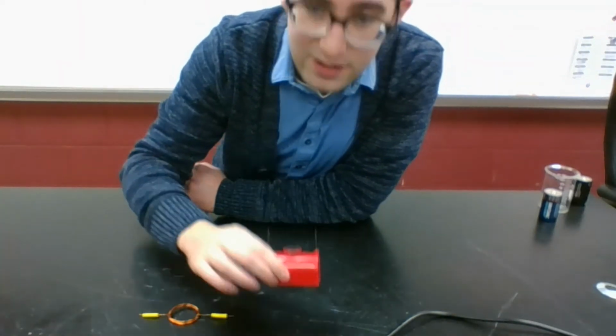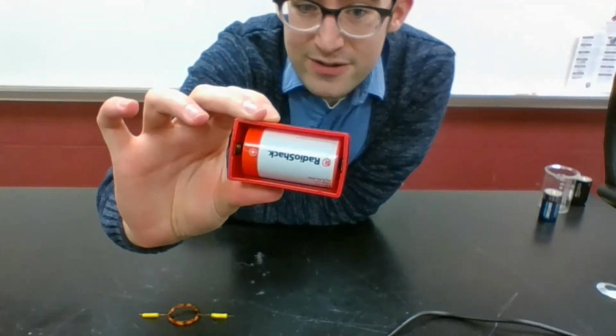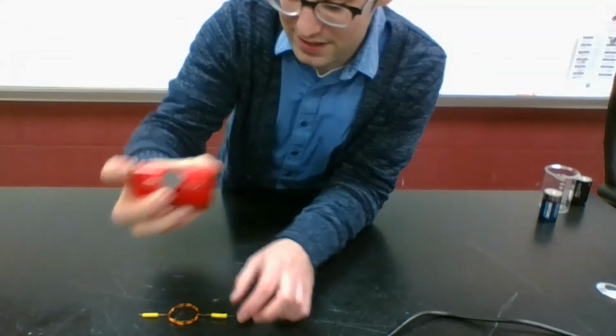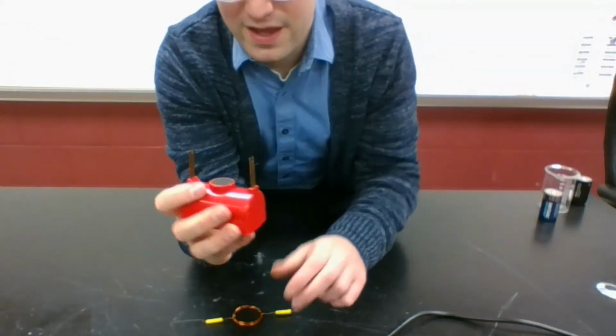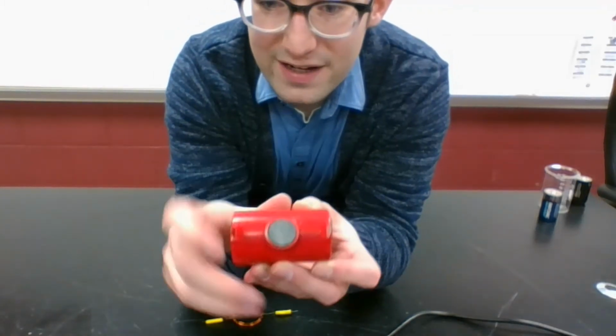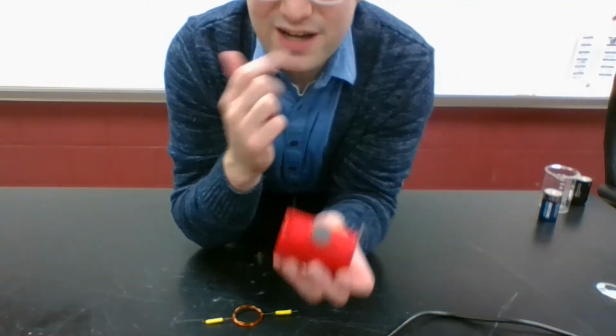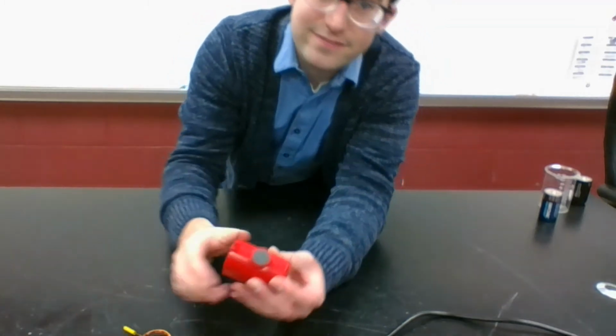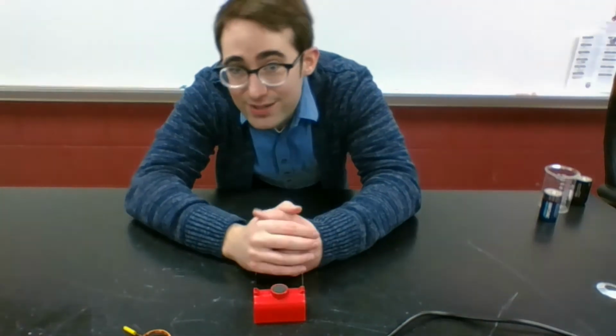Okay. Underneath here, there's a battery. These are metal, which can conduct through the battery to connect to the copper wire here. And this guy right here is a magnet. Okay, so we've got a magnet, we've got a battery, we've got copper wire. That's all we need to make a simple motor.